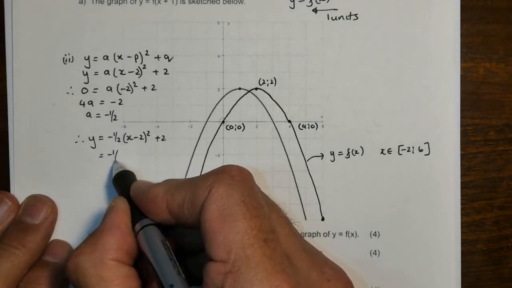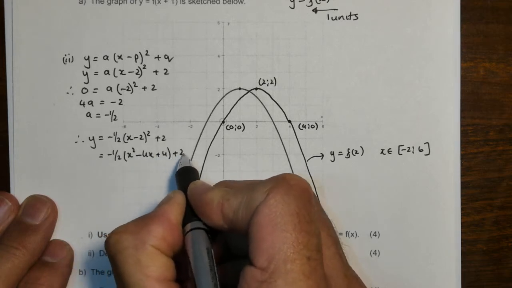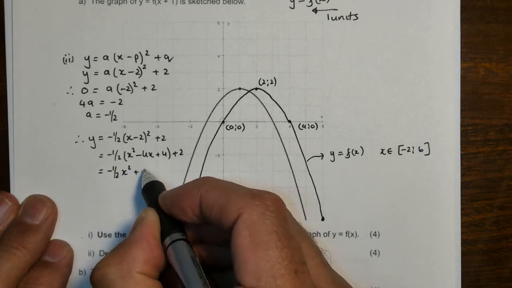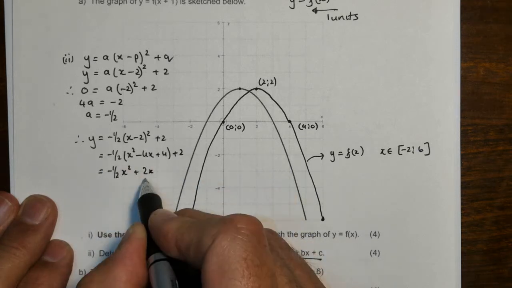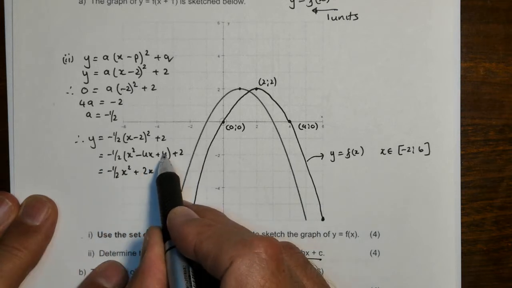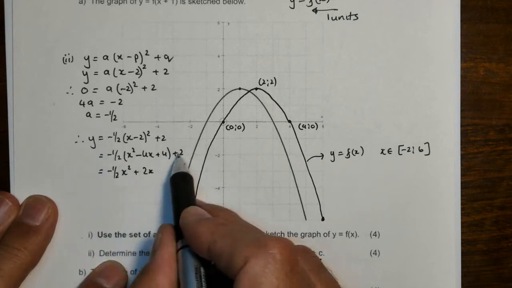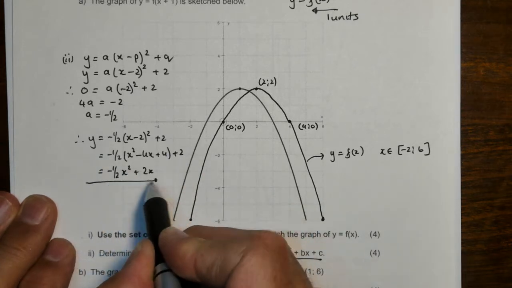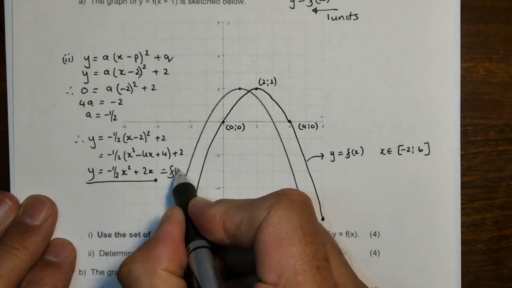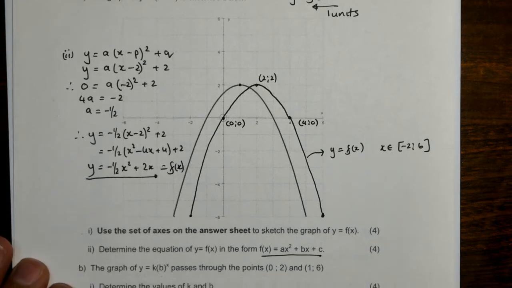Okay, so minus a half (x squared minus 4x plus 4) plus the 2 on the outside is minus a half x squared plus 2x. A negative times a negative is a positive. That gives me minus 2. 4 divided by 2 is 2, with a negative there, so minus 2, plus 2. So there's my equation. That there is f of x. Beautiful, 8 marks for that question.